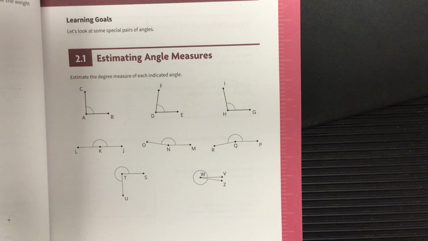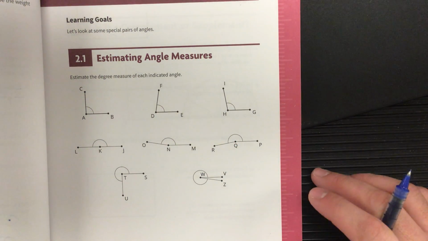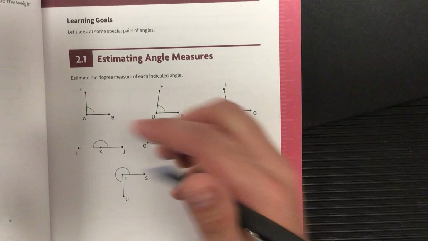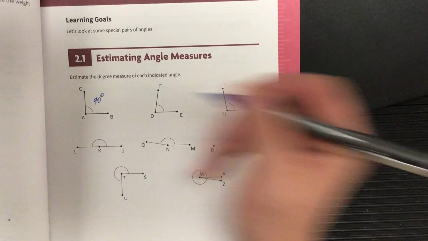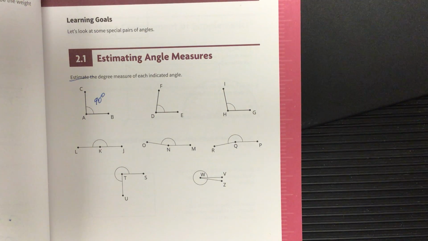All right, so continuing on with angles today. It says estimate, so we're not going to need a protractor. We don't have to be exact. Let's just reason. Dakota, what do you think on the first one? 90. Yeah, it looks like 90. I'd agree with that. And it does say estimate, so I'm assuming we don't need to put squigglies on all these. All of our answers will be an estimate.